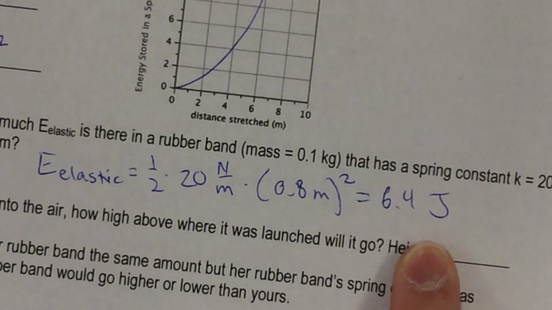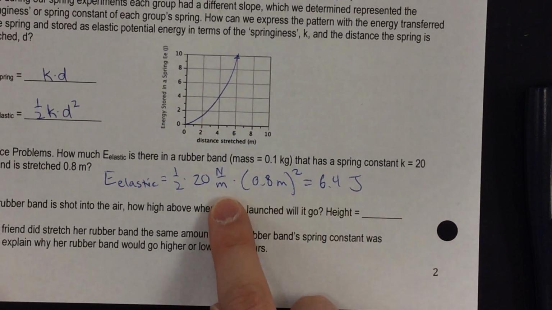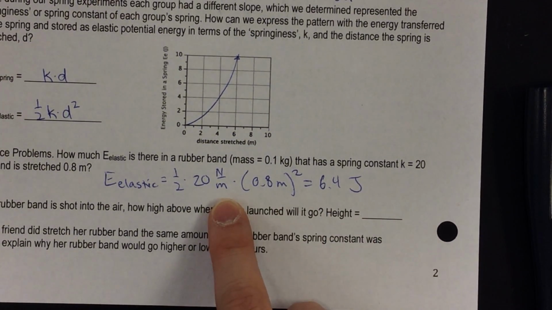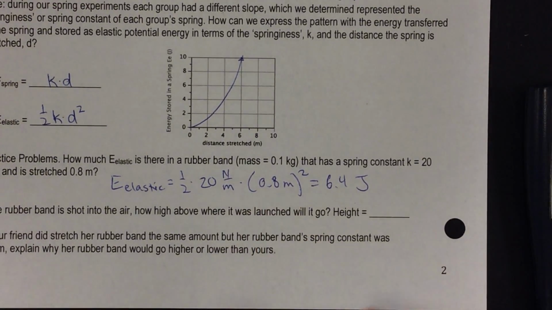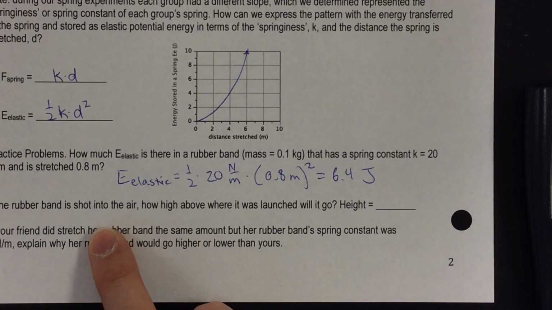Okay, remember this is going to be in joules. The energy transferred is in joules. You have newtons per meter times a square meter. One of the meters cancel. You end up with newtons times meters. Newtons times meters is joules. Okay. This question can be a little tricky.